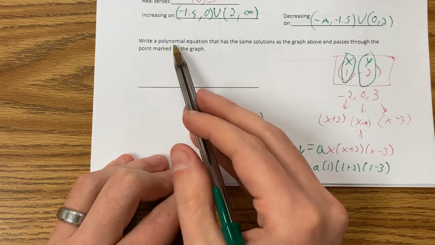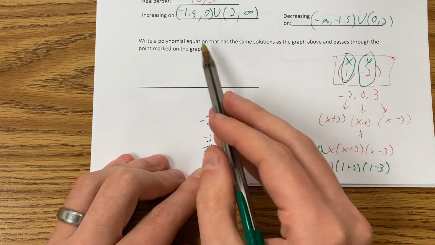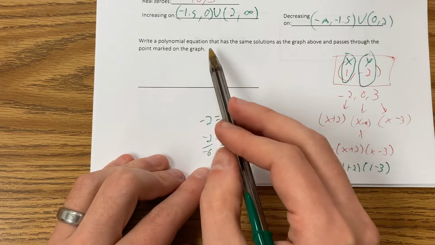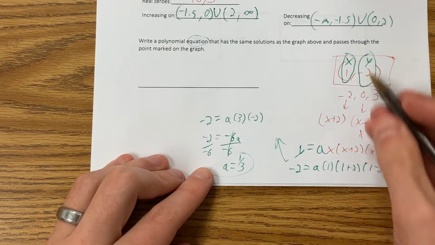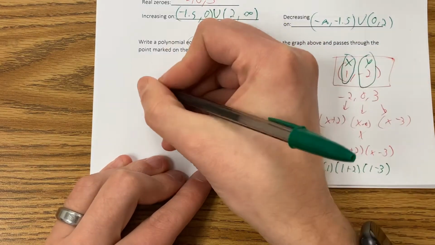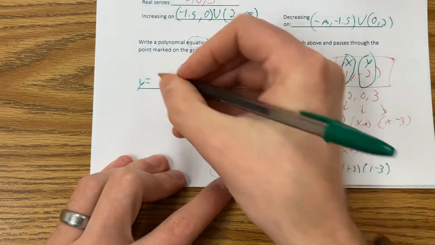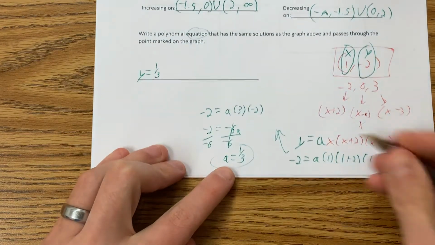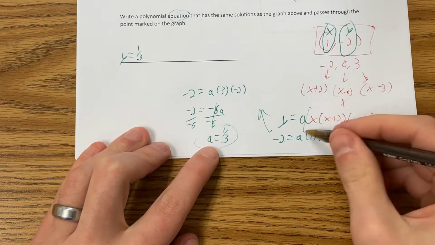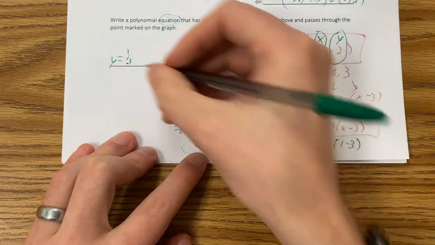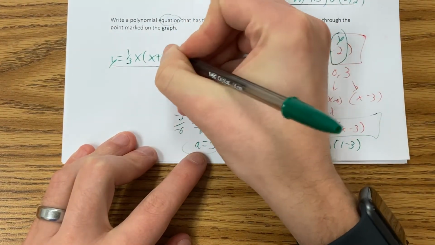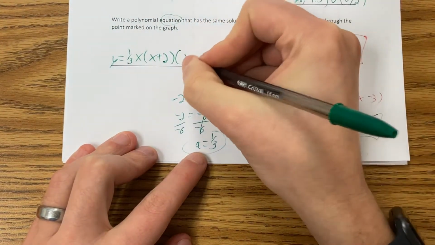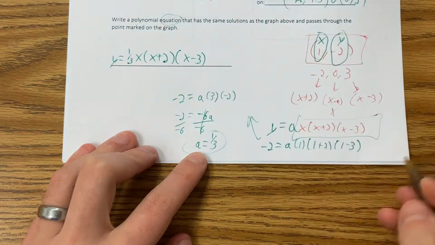Luckily, nowhere in here does it say it needs to be in standard form. It just says write a polynomial equation. Done. So we don't have to FOIL it out like we did before. I can just write y equals, a was 1/3, and then all of these factors that we had over here. So 1/3 x, x plus 2, x minus 3. And that can be the answer.